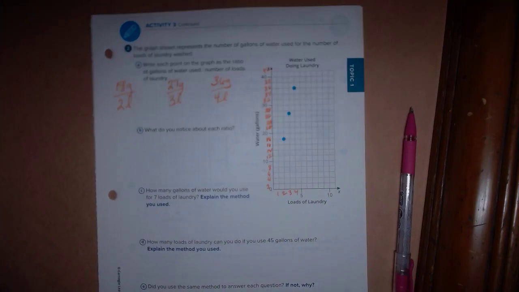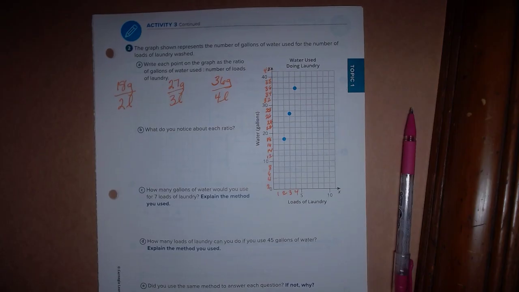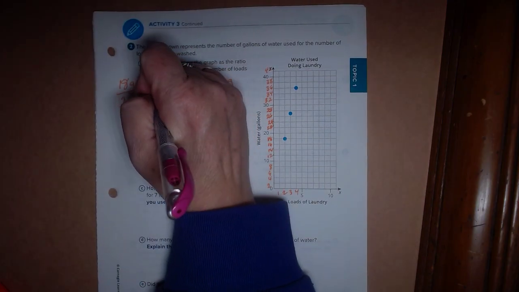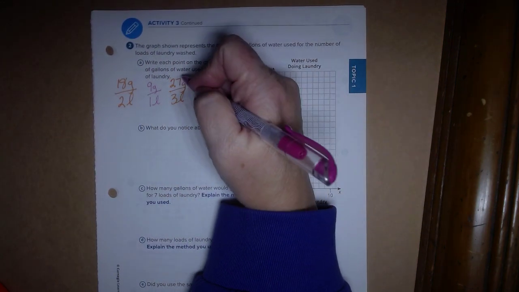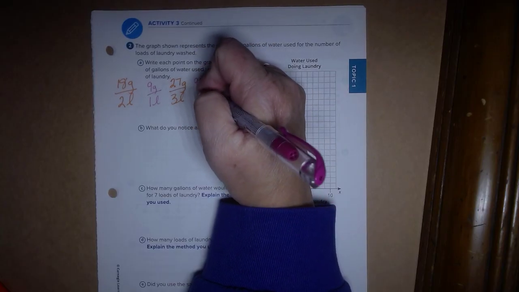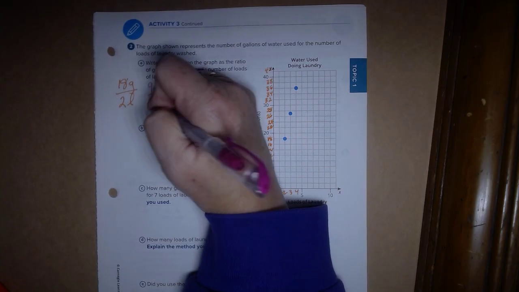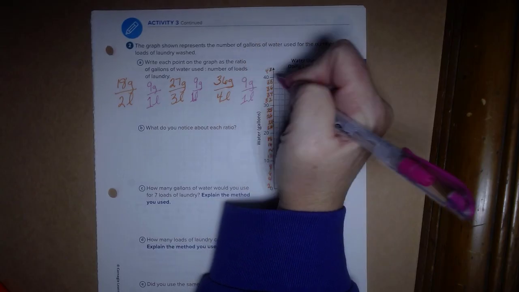So what do you notice about each ratio here? For this one, I notice that each ratio has the equivalent of what? If I divide 18 by 2, it looks like I'm getting 9 gallons for one load. 27 divided by 3 is 9, so 9 gallons for every one load. 36 divided by 4 is 9 gallons for every one load.